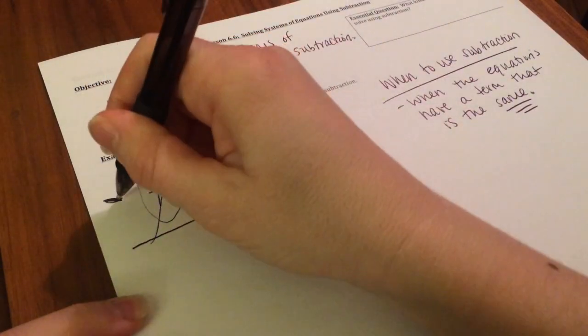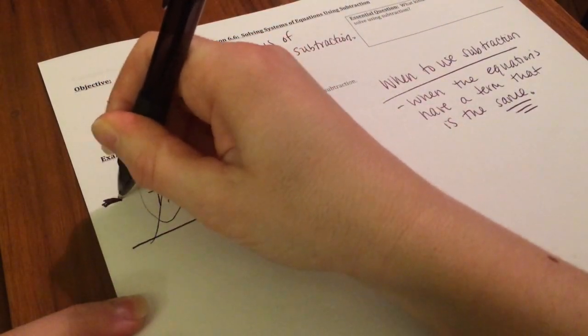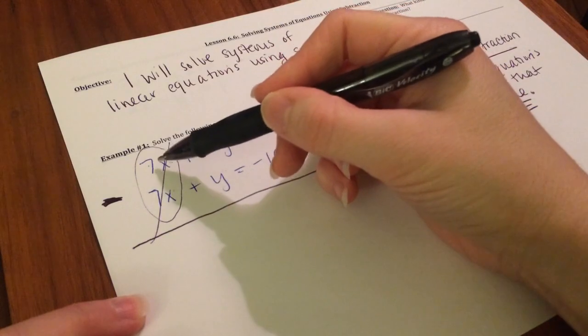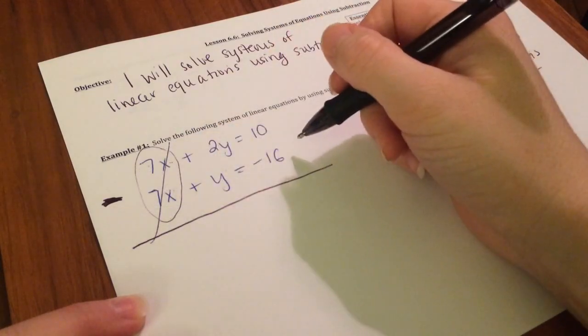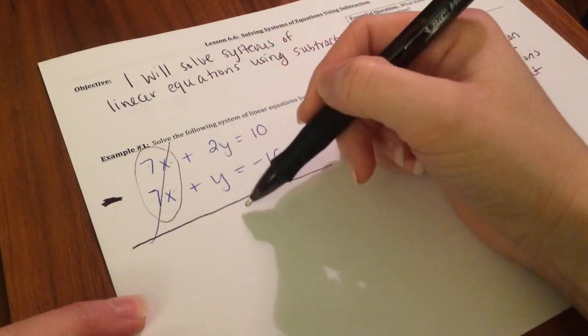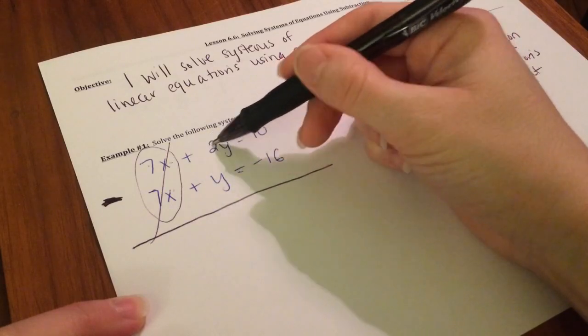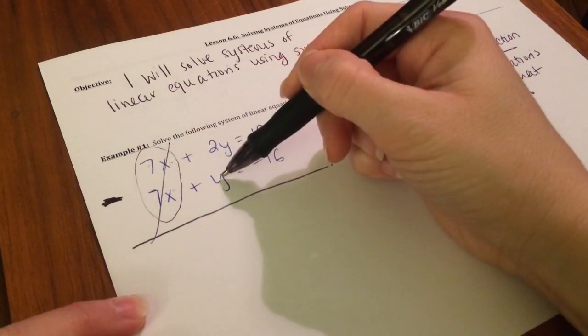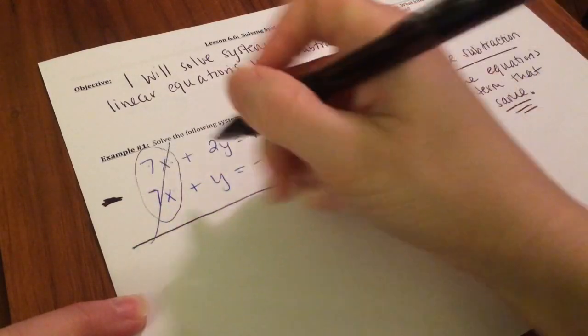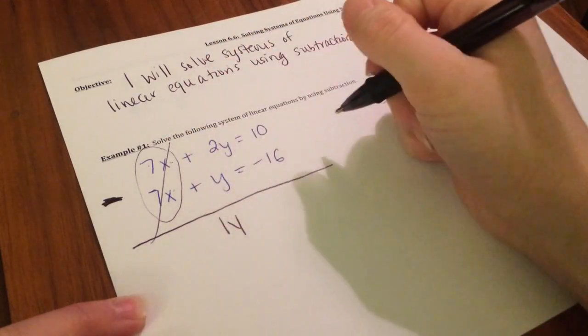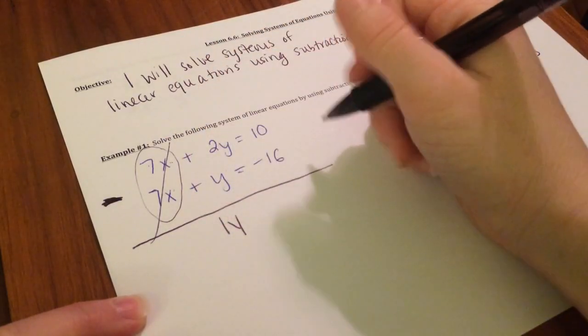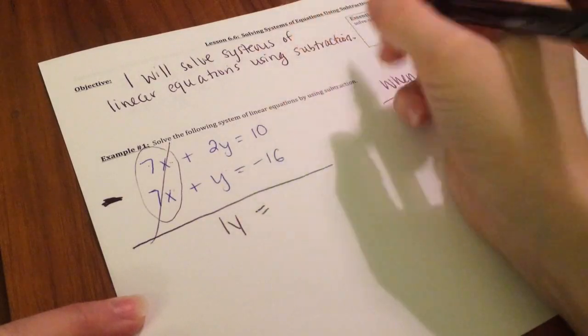So if we use subtraction, this is supposed to be a subtraction sign, sorry. 7x minus 7x, that cancels out. All right, then we're going to subtract the y terms. We have a positive 2y minus y. So if you have two y's and you subtract a y, you're left with one y. Bring down your equal sign.